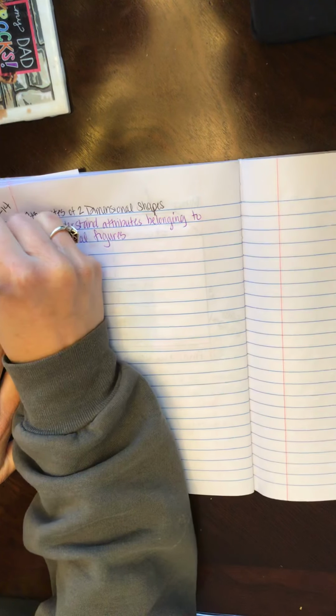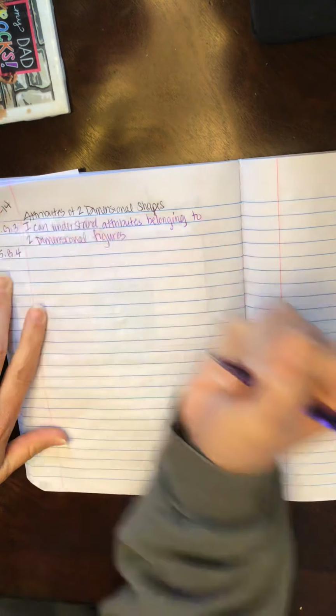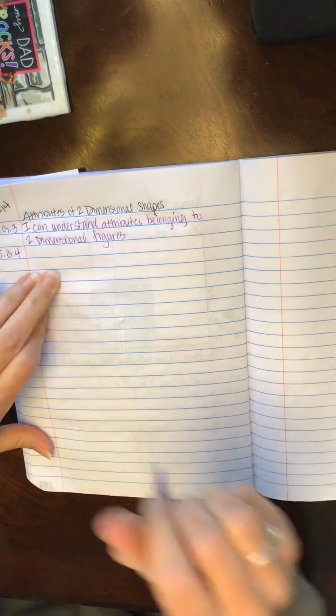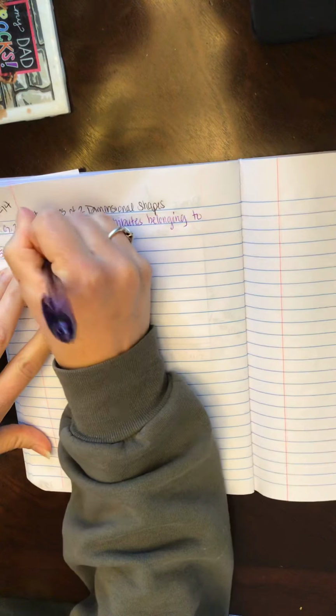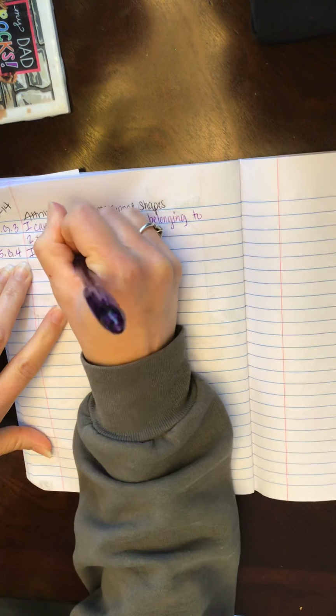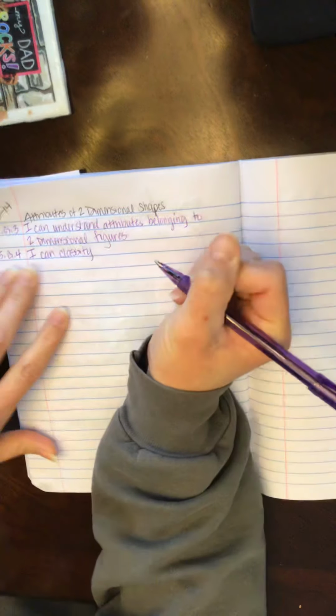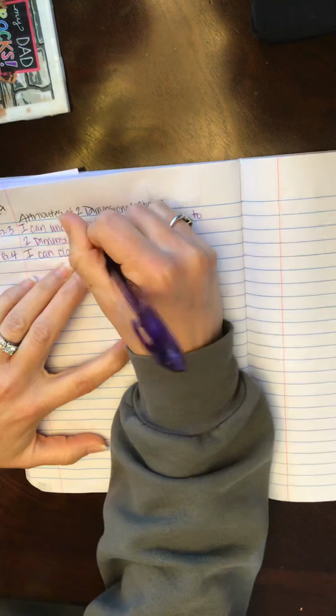And then we are also going to define 5G4. That says I can classify based on properties.